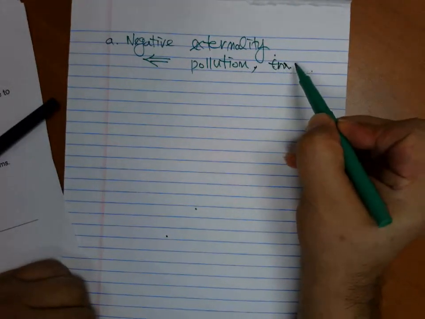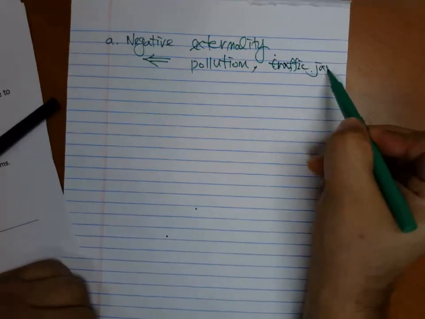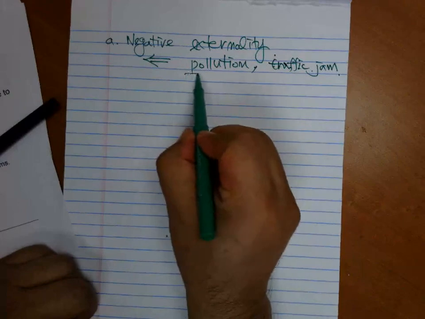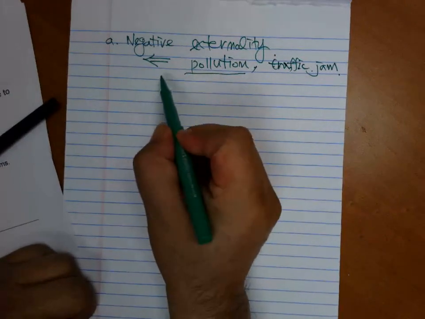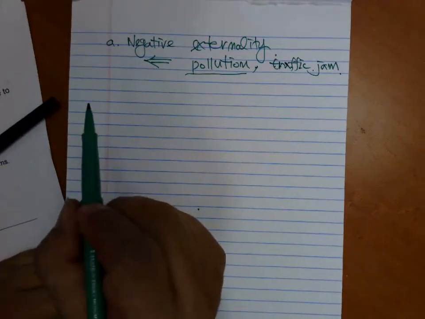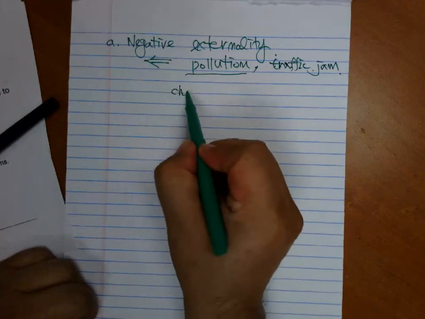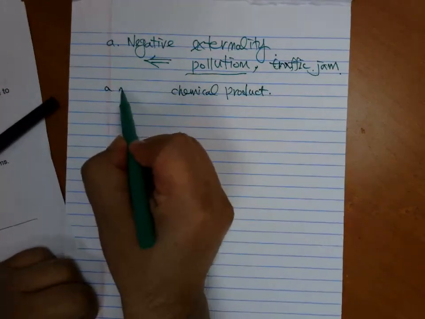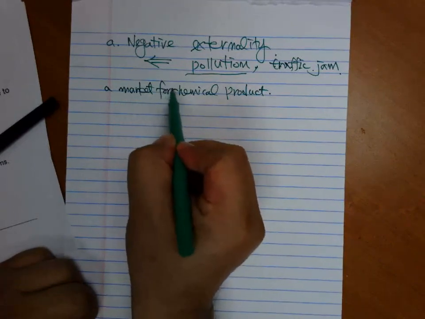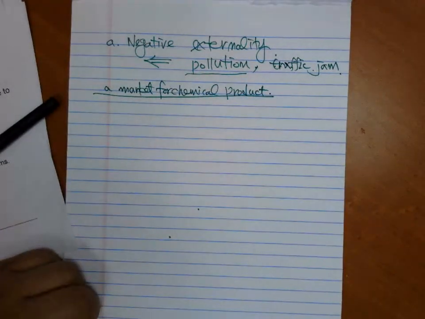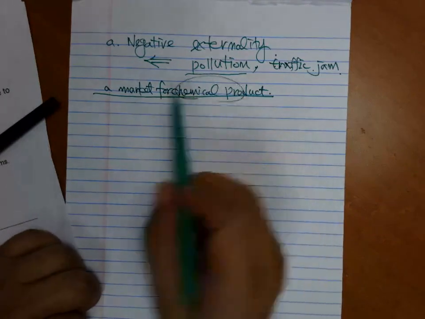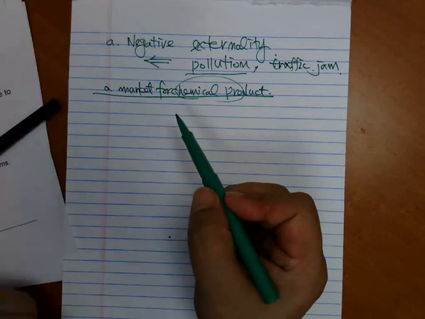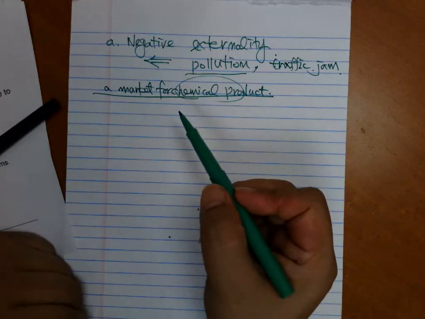So now let's talk about this case. Let's think about a petrochemical product, a chemical product, and think about a market for chemical products. Usually, in order to produce a chemical product, some hazardous materials are produced as a byproduct. And if those hazardous materials are just released to the river or the air, then they cause a lot of troubles.